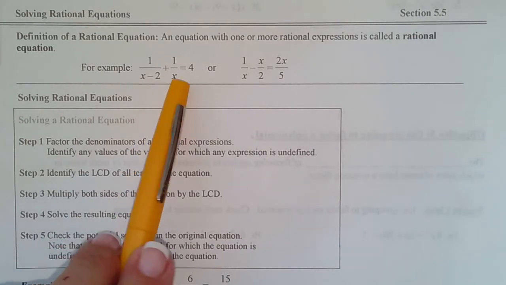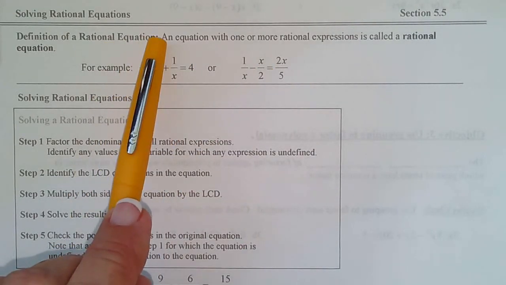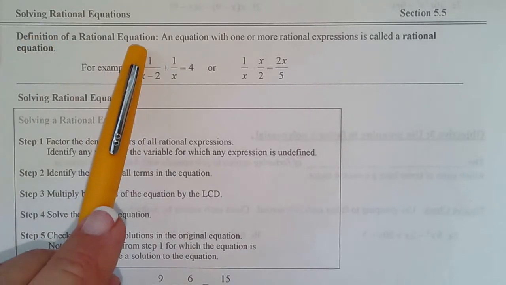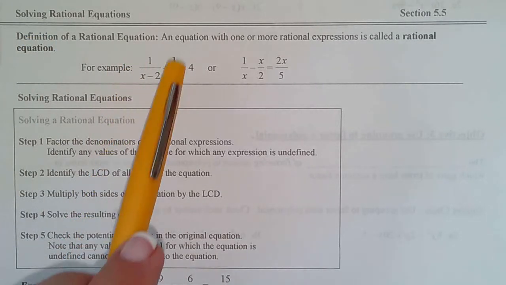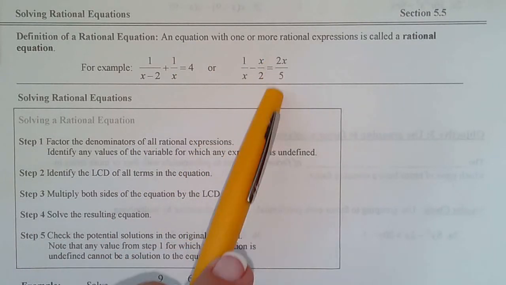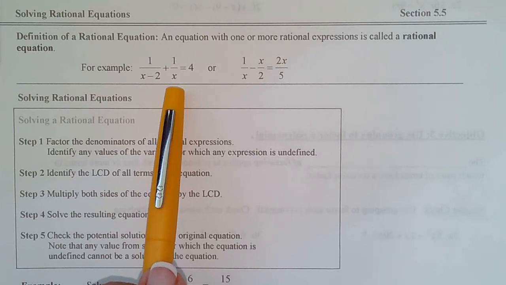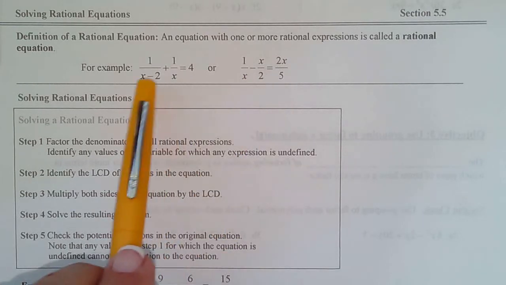So a rational equation obviously has an equal sign. That's where the word equation comes from. And it has rational expressions in it, which means fractions. So these would all be examples of rational equations. Remember, rational equations have variables in the denominator, so you can see the variables.